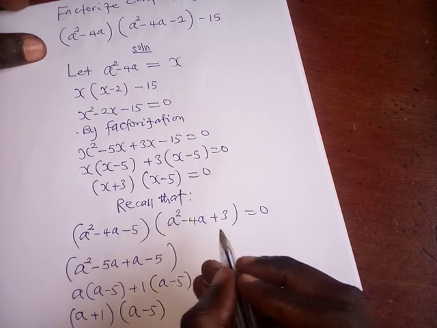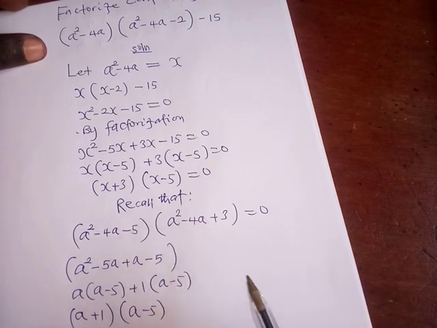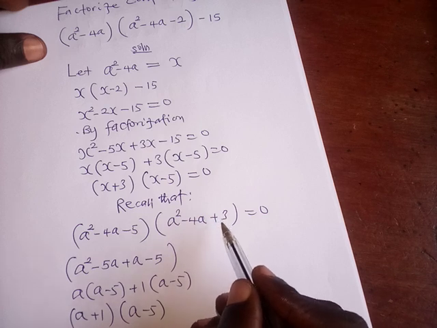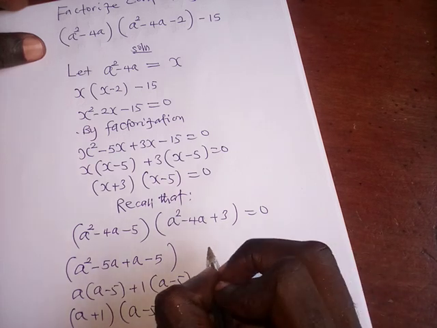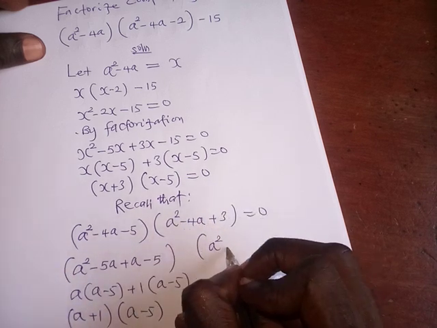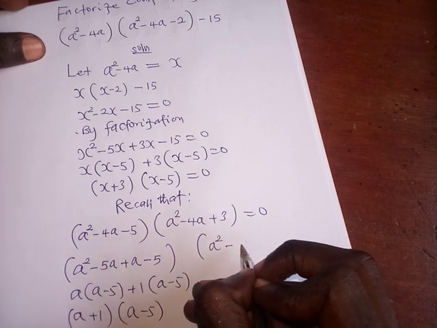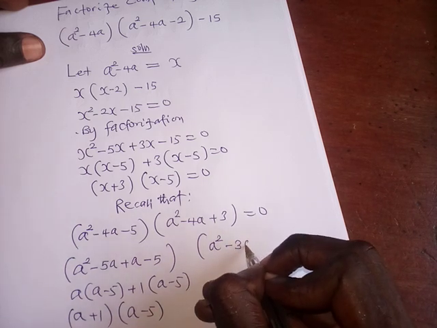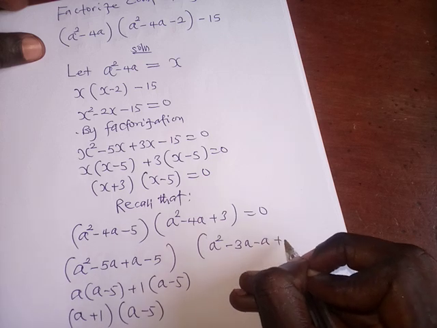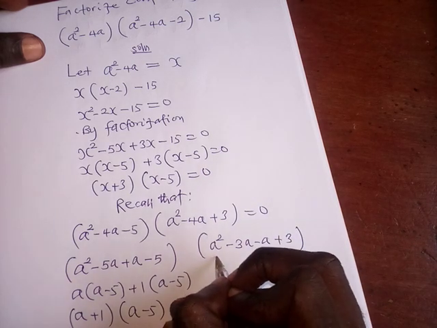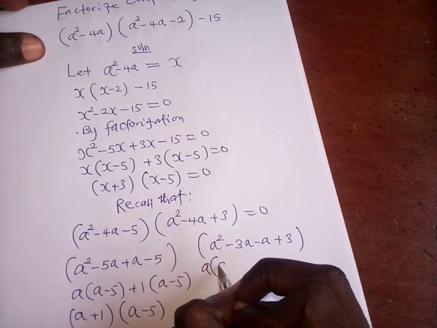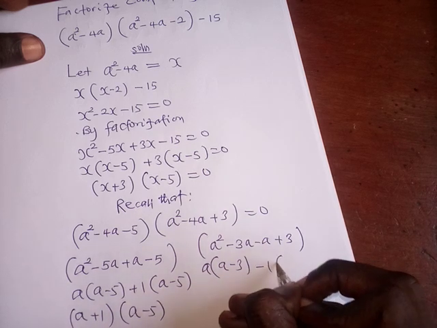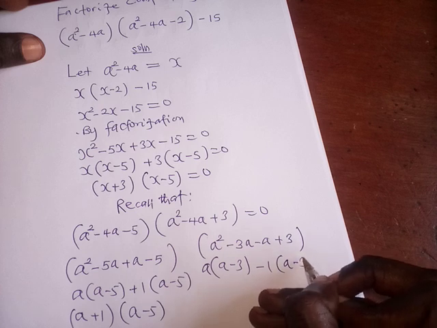Now if we factorize this also, what are the two numbers that if you multiply them you are going to have 3, then adding or subtracting the two numbers giving you 4? That is, 3 times 1 is 3, and minus 3 minus 1 giving you minus 4. Therefore, we are going to say a² − 3a − a + 3. Okay? Now, from this, we take a outside. Then what remains is a − 3 for the two sets, minus 1 into a − 3.